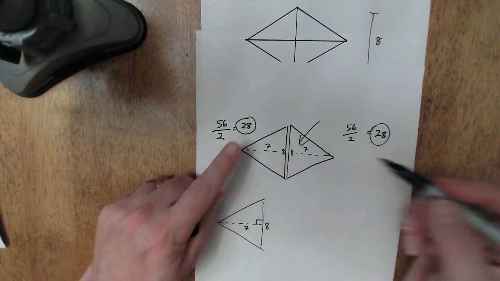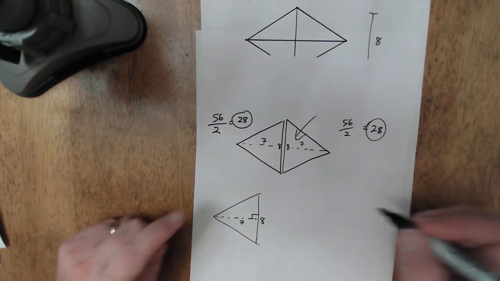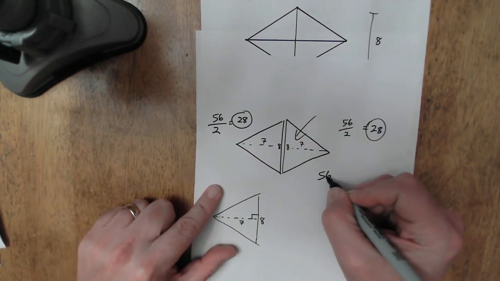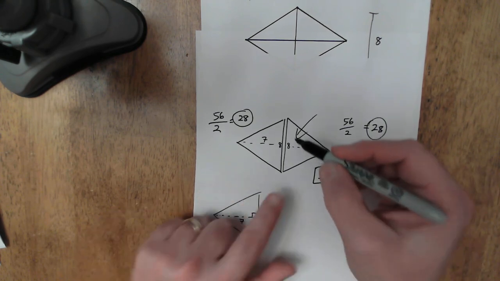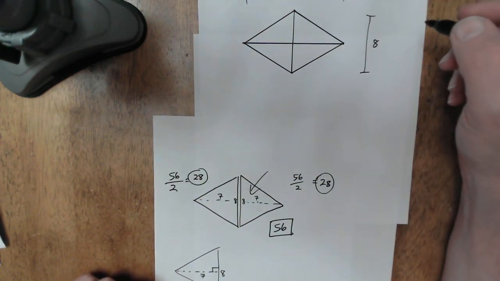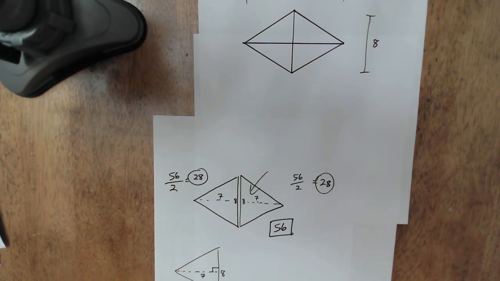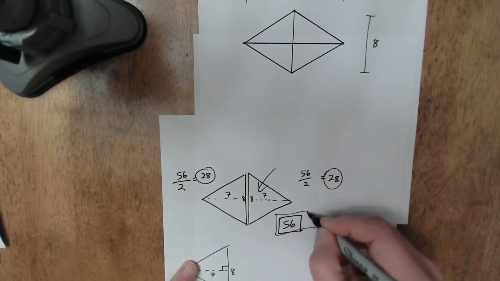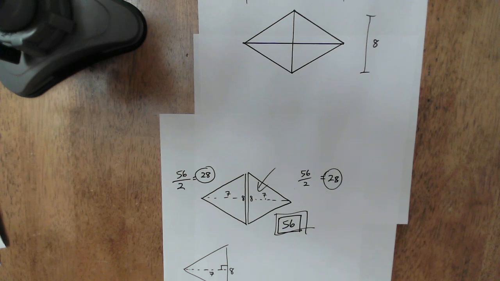Now I add those two together, and I get 56 again. So 56 ends up being the area of this triangle plus this triangle. So the area of the rhombus is 56. Whoa, cool. Let's hang on to that one, we're going to need it. So this is how you can do it: you can break it apart into two triangles, solve the triangles, and that gives you the area.